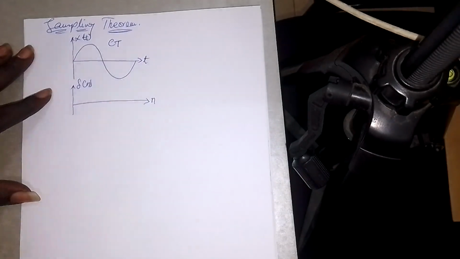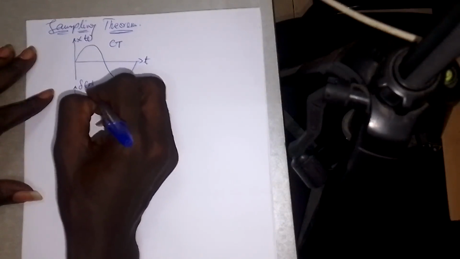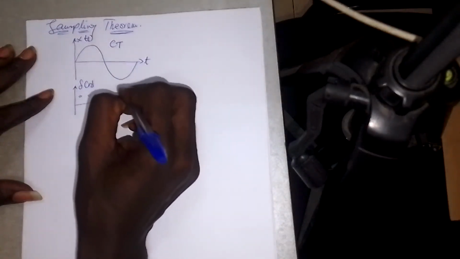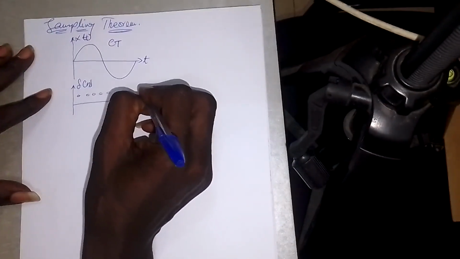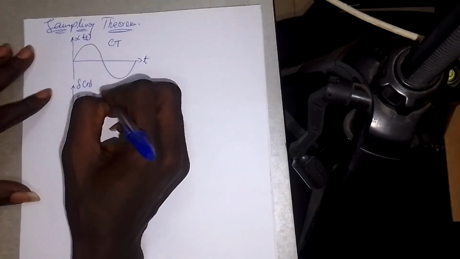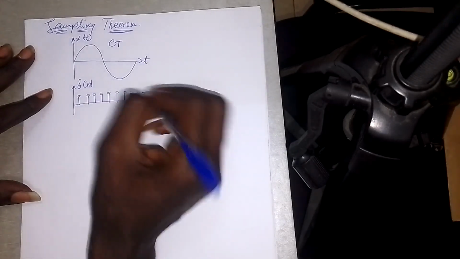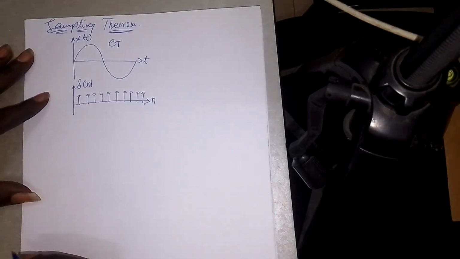Here is n, and then the impulse train signal is like this. It's an impulse train signal.